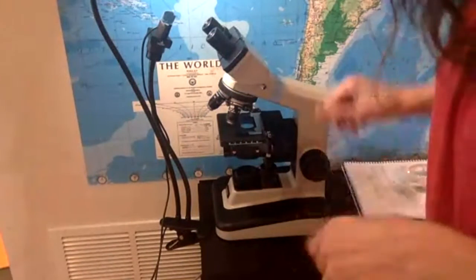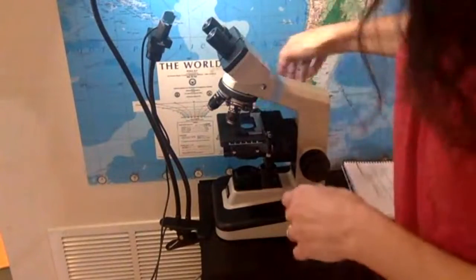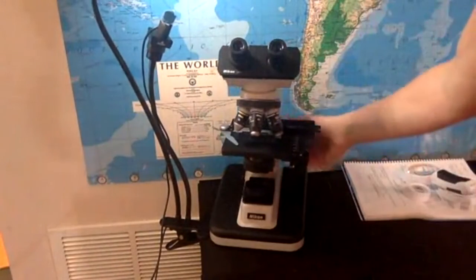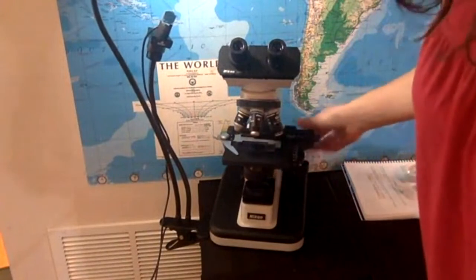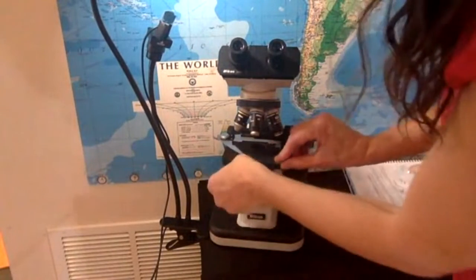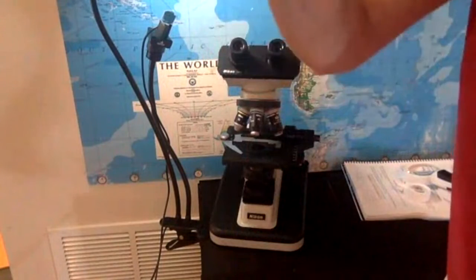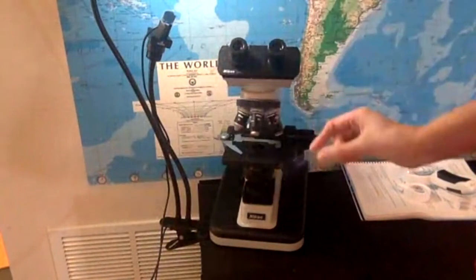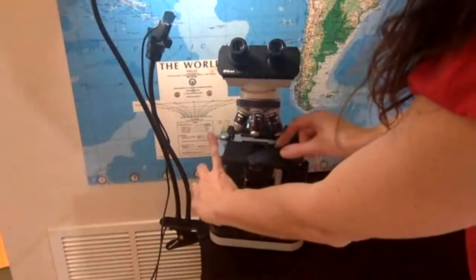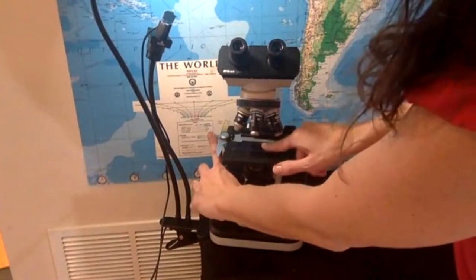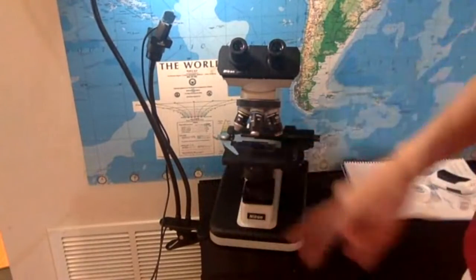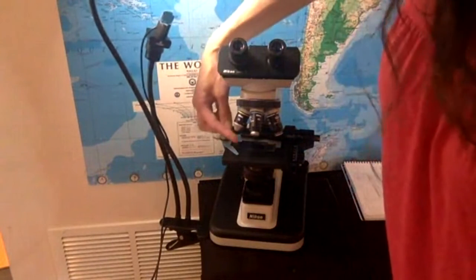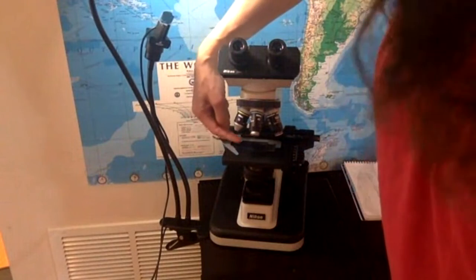All right, so the other thing: I started this with the slide already in there, but let me show you a common mistake that students make. Here I have a prepared slide of onion. I stained it in blue. What you want to do is push this clip and push your slide close to this edge and let go of the clip. What you don't want to do is use this clip to hold the slide down.